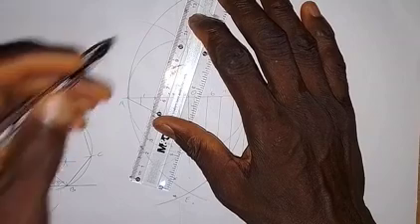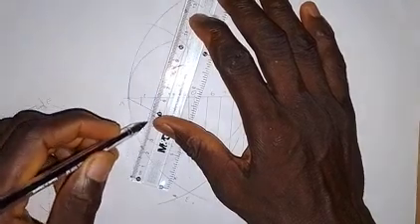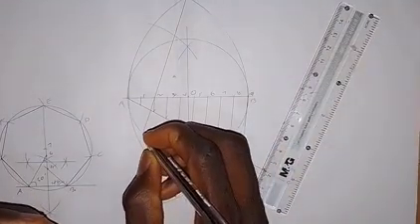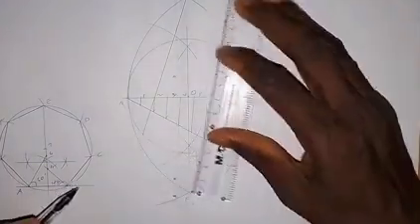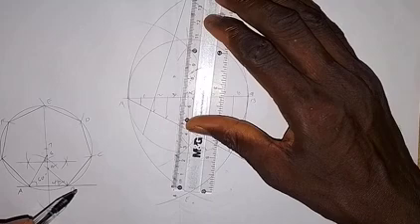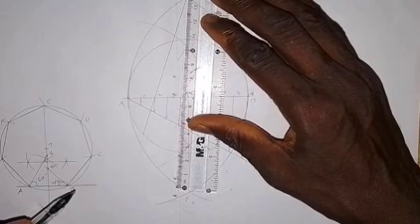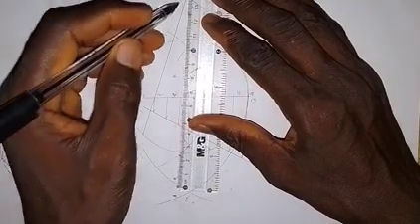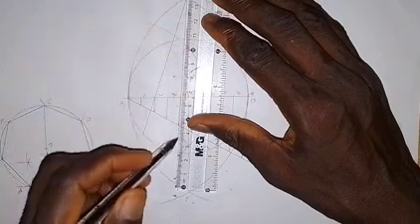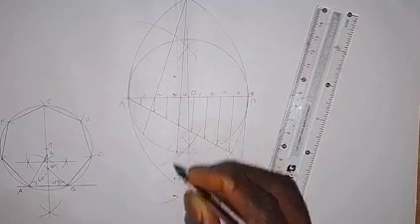So if I draw from this point O now, we draw a straight line from here and you pass through point 2 to touch the circle at this point. So let's take note of this point. Then again you draw a line from point O passing through point 4 and touching the circle. So this is it. It touches the circle at this point. So take note of that.